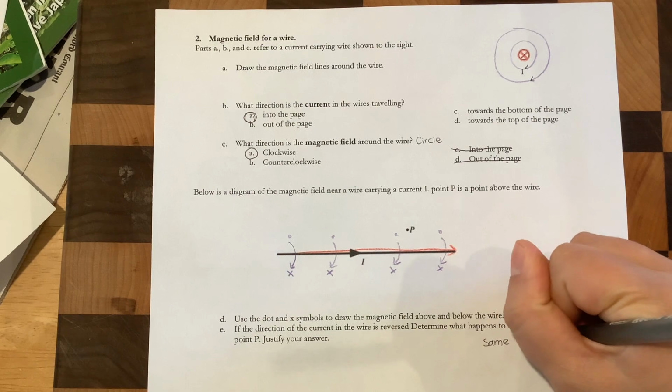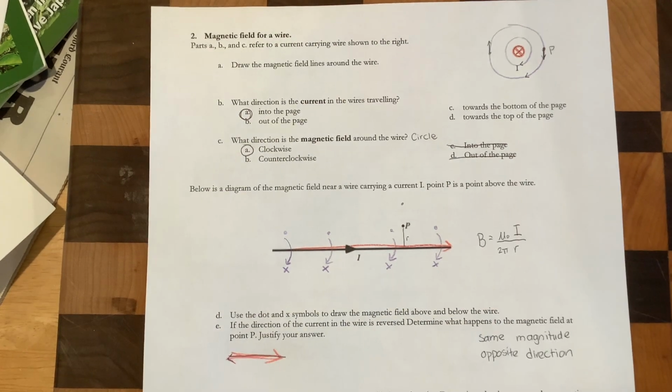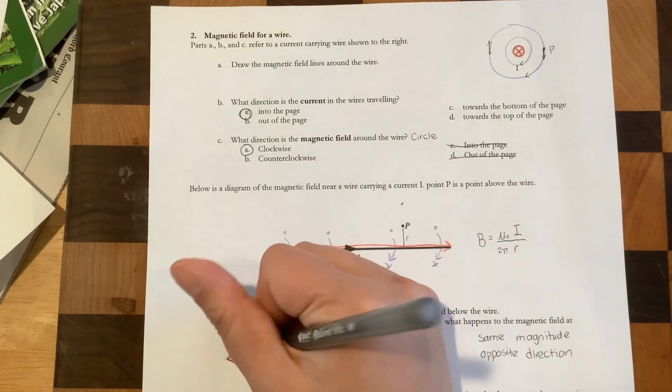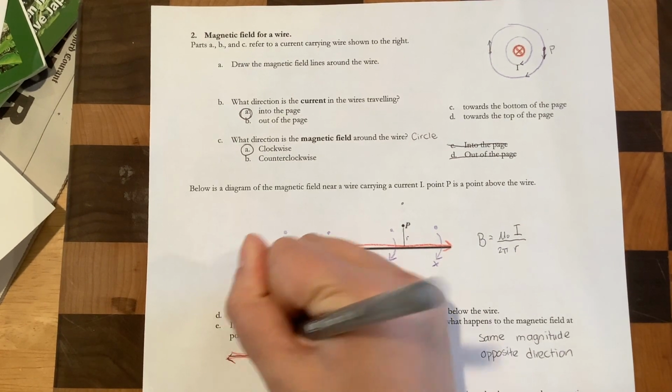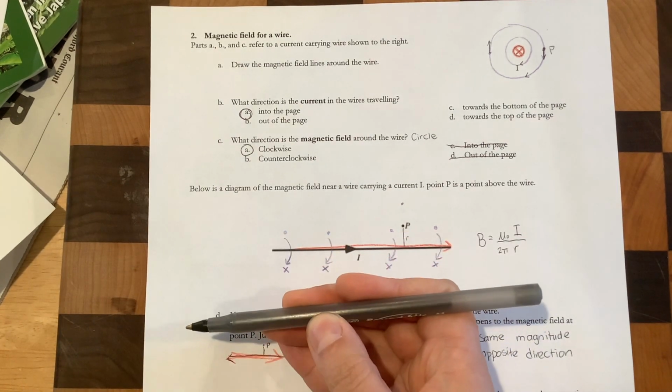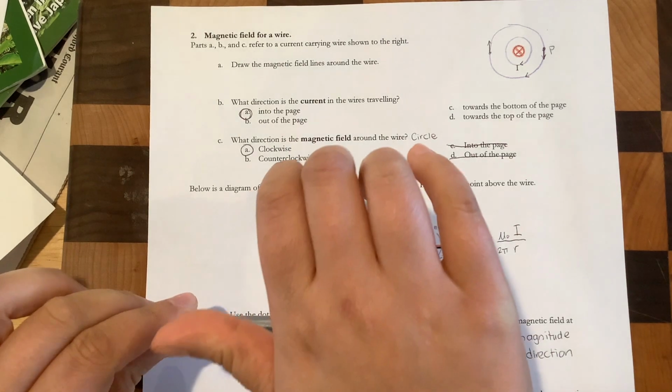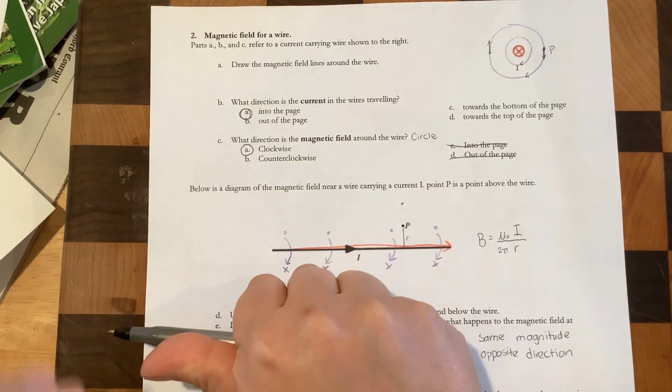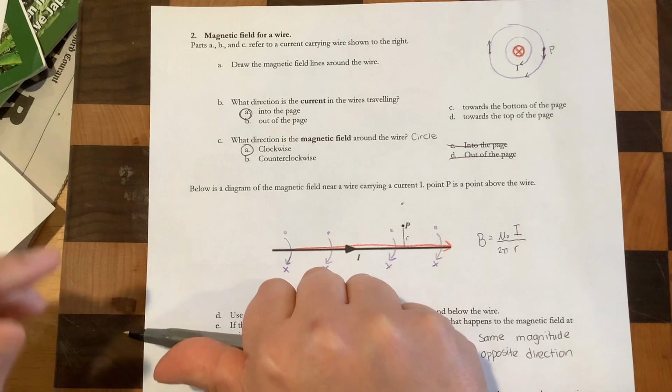For E, it's asking that point P is the same distance R above our wire. So same distance R, but now the current in the wire is reversed. Ignore my drawing here. There's an arrow going to the left. That's what it would mean for the current to be reversed. If the current were reversed, then now my current would point left instead of right. I'd point my thumb to the left, and my fingers would wrap around in the direction of the field.